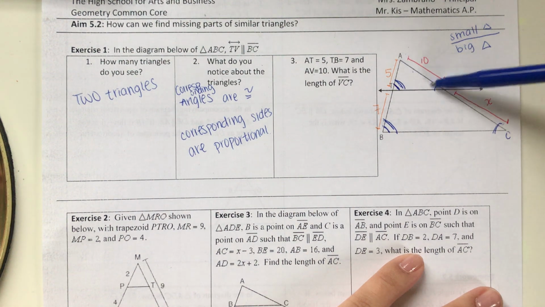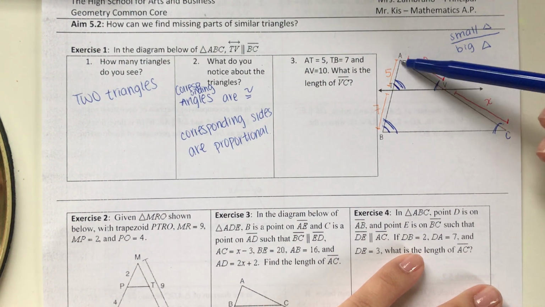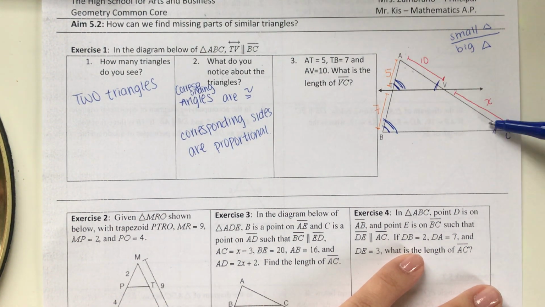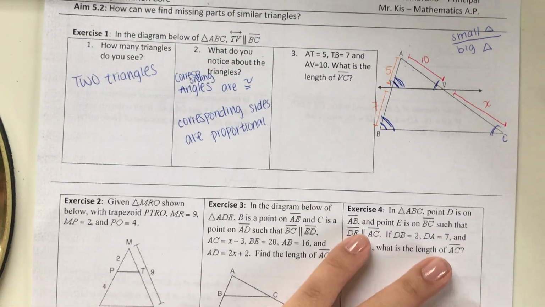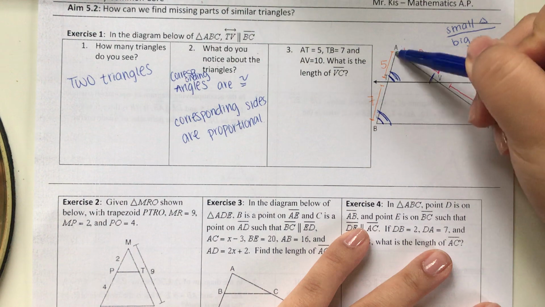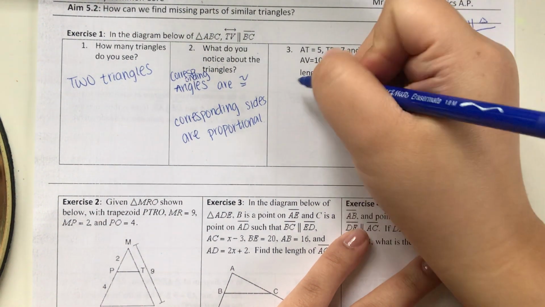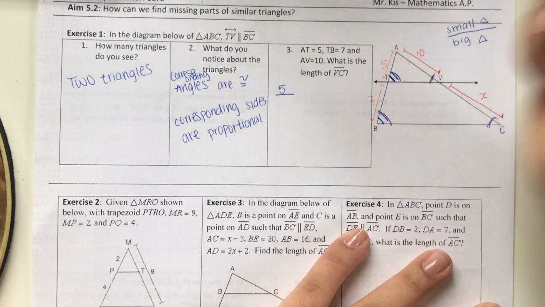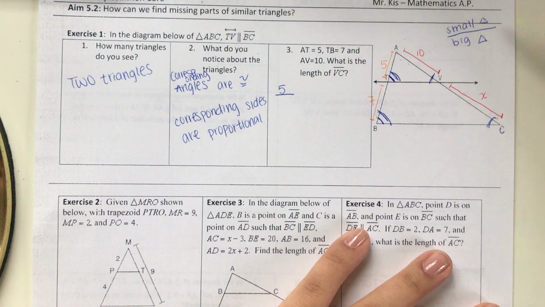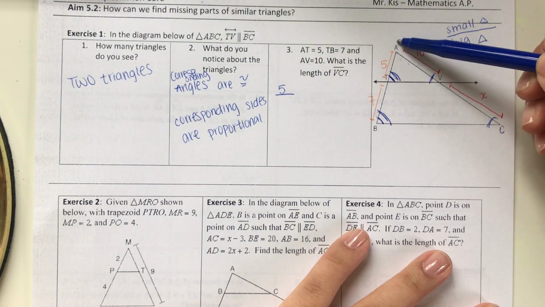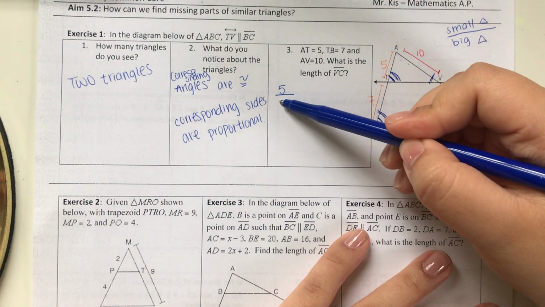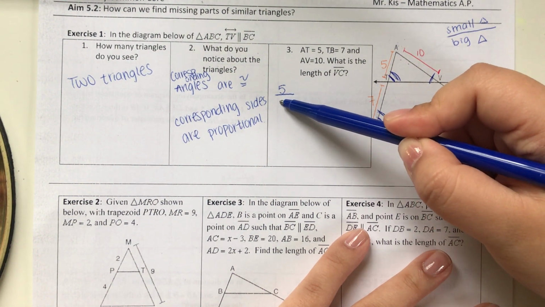Let's look at what that means. Small triangle, which is this triangle over here. Big triangle is this entire triangle. Small triangle on the top over big triangle on the bottom. AT is the side of the small triangle, so I put it on top, over the corresponding side of the big triangle. If you put the 7 on the bottom, you are not correct.